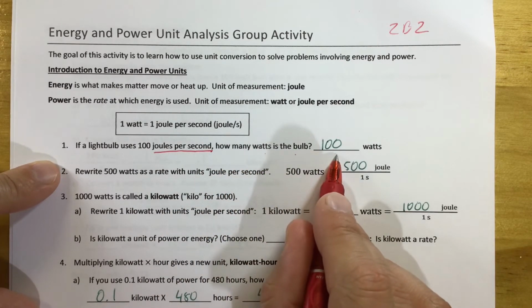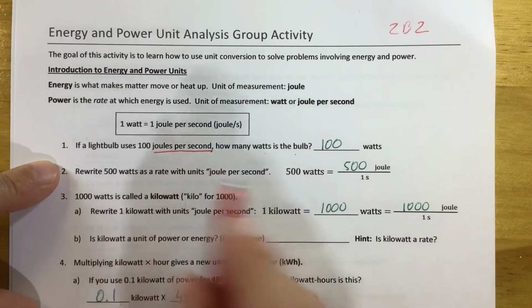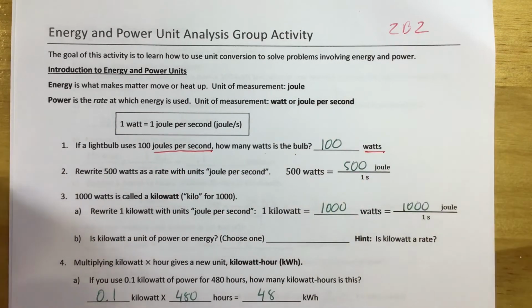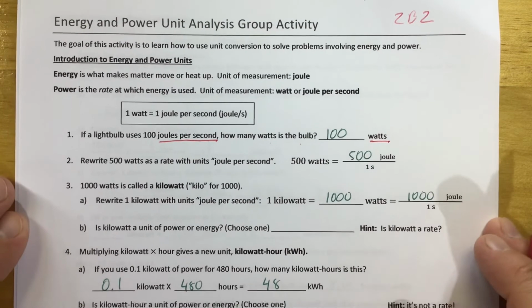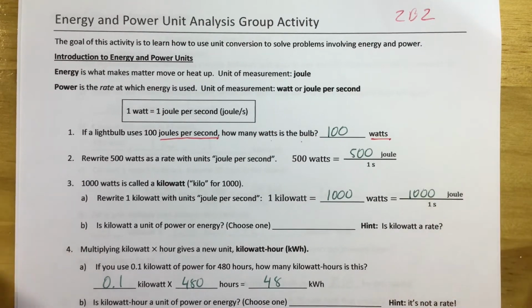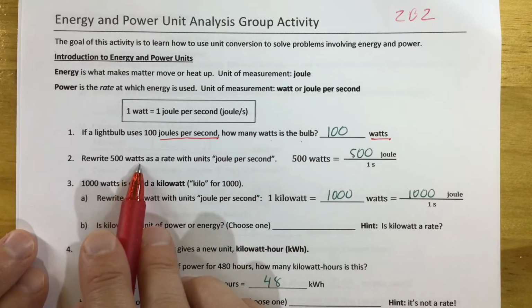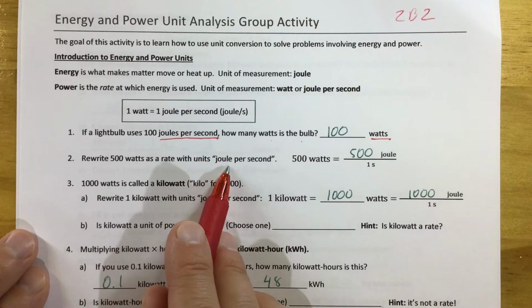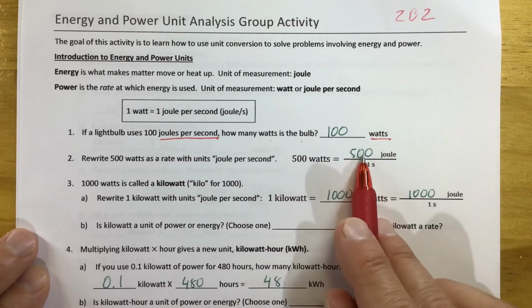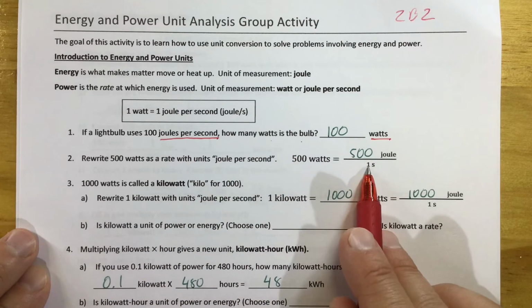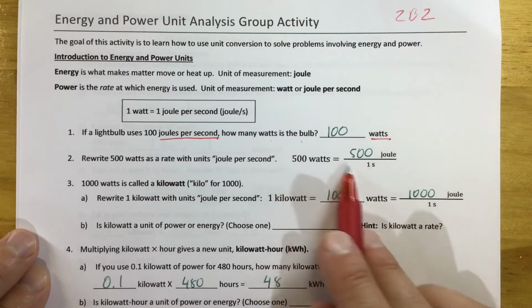And that answer is 100, because joules per second is the exact same thing as watts. Almost a bit sneaky there at the beginning, because it's just trying to get us to understand the definition, that these things are the same. All right, 500 watts is a rate, joules per second. So 500 watts is 500 joules per second, right? Because they are the same thing.